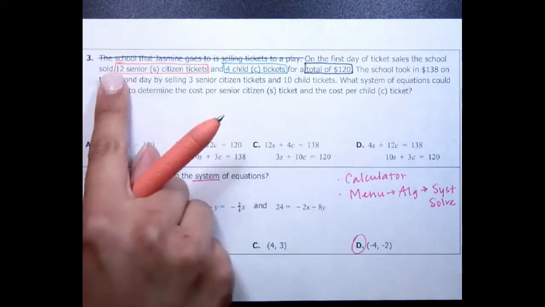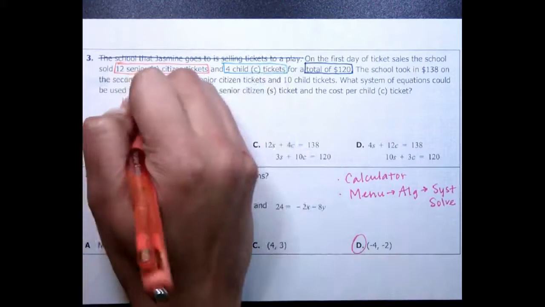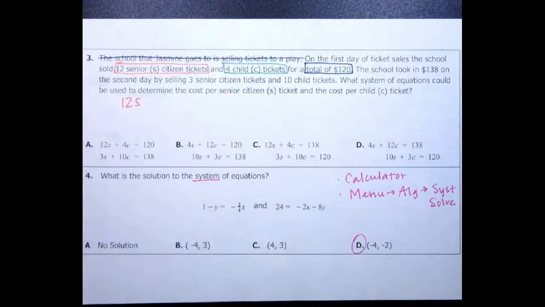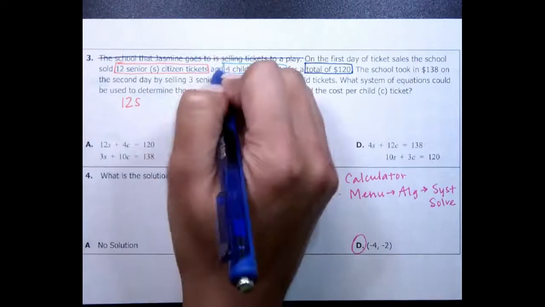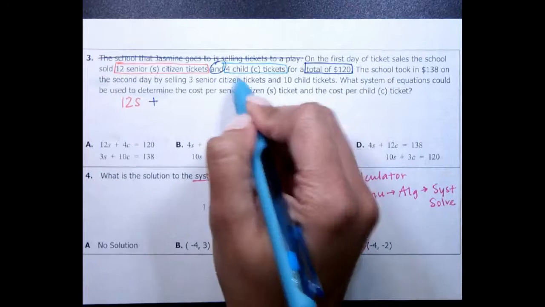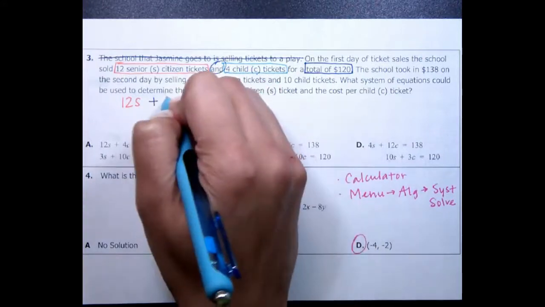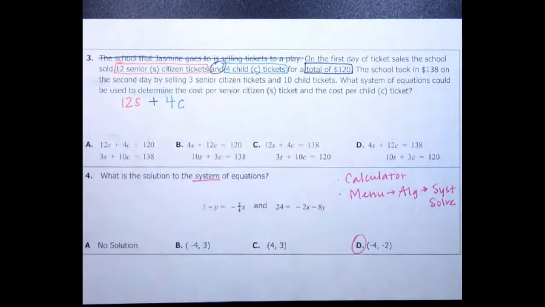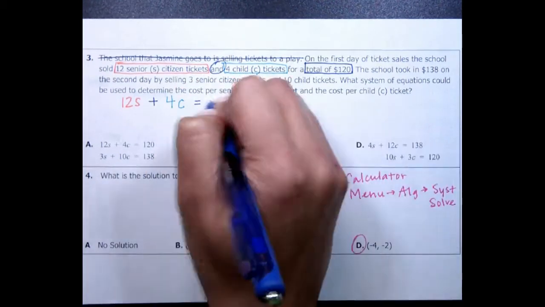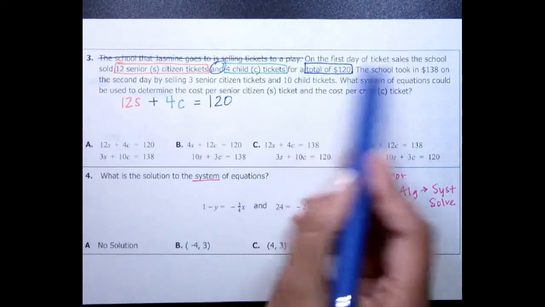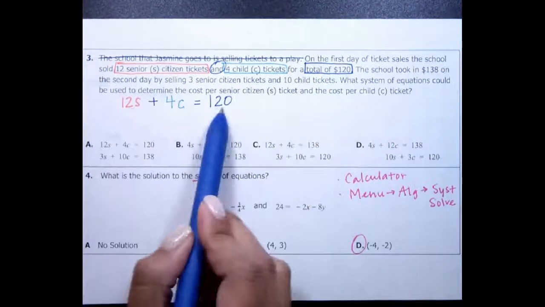So how can I show 12 senior citizen tickets? Well, they gave me the number. I know what variable to use. So 12S is how I show 12 senior citizen tickets. And means plus. You are combining them. For child tickets, well, the number is 4. The variable for the type of ticket is C. Total means equals. And what was the total? 120. So I was able to use this sentence to write this equation.